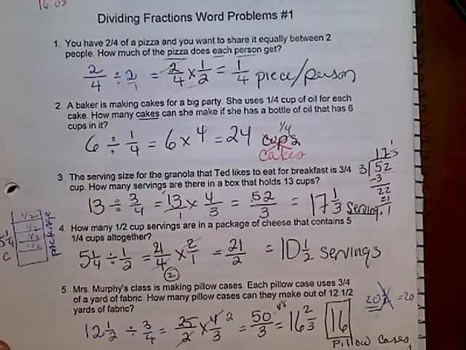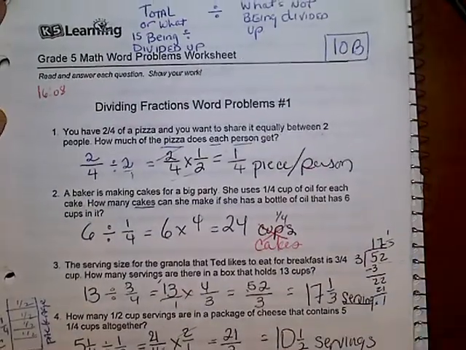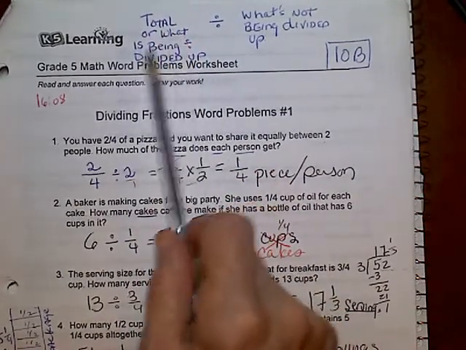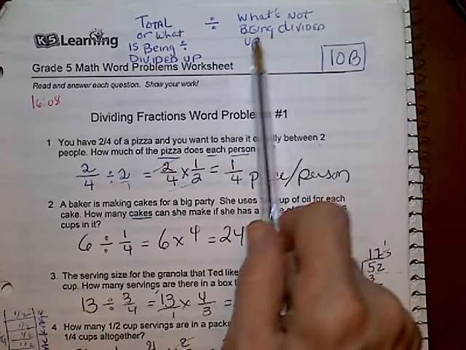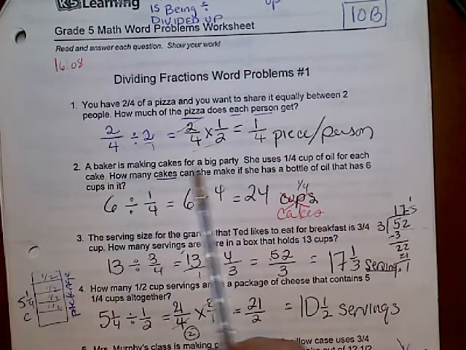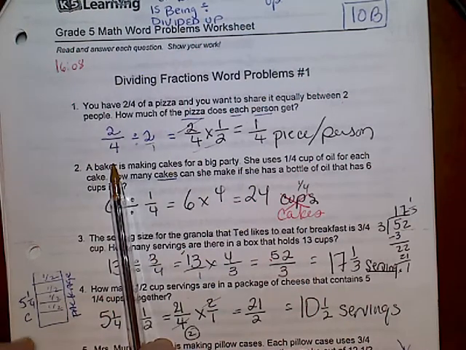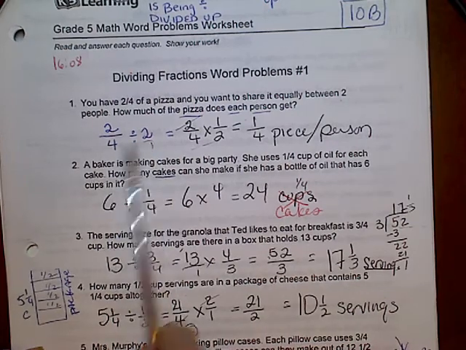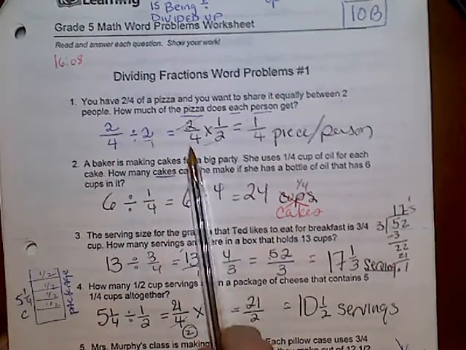So again, I hope you got the idea of the division. We're going to be doing more division word problems today. So again, the whole concept today is the first number is a total, or it's what is being divided up. And then you divide it by what is not being divided up. So again, you must show the setup for the word problem itself. If the pizza is being divided up, you need to show me that. Divided equally between two people, you must show me that. So again, it's 2/4 divided by two people. And then you do your procedure of leave, change, flip.